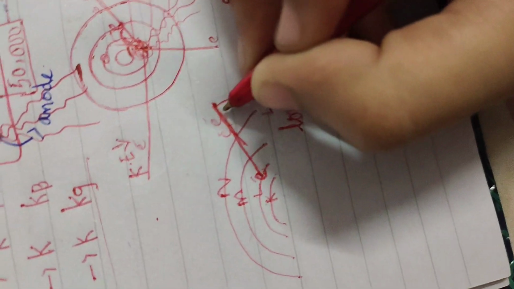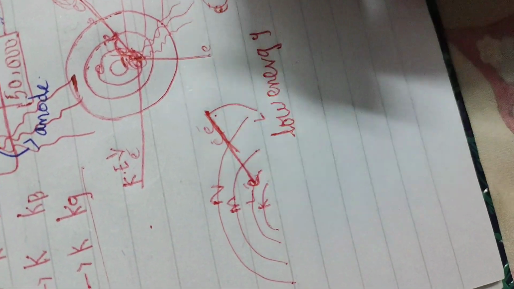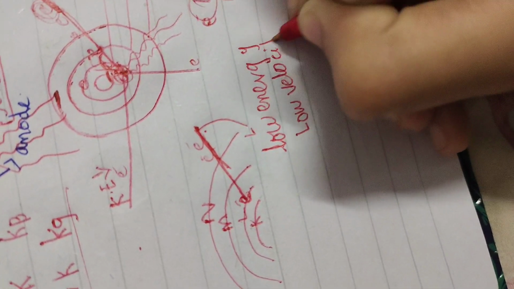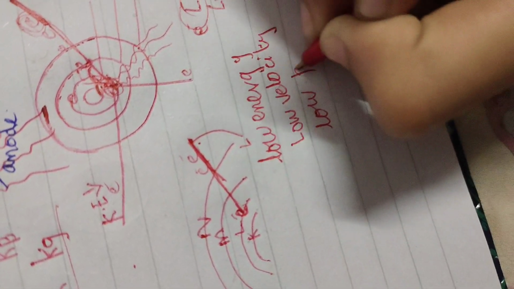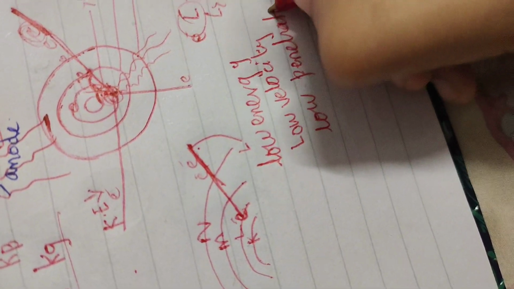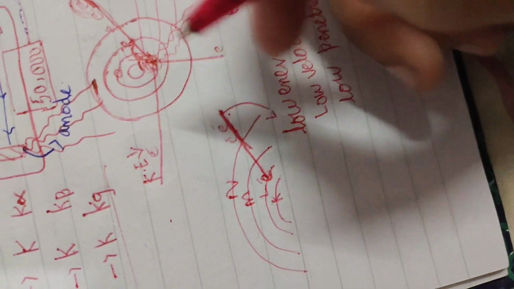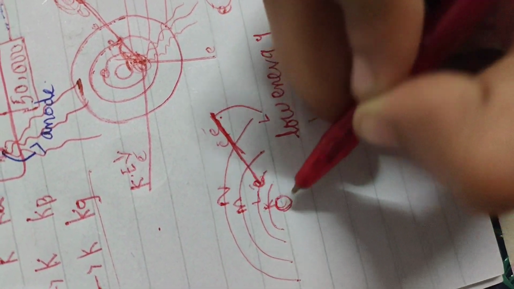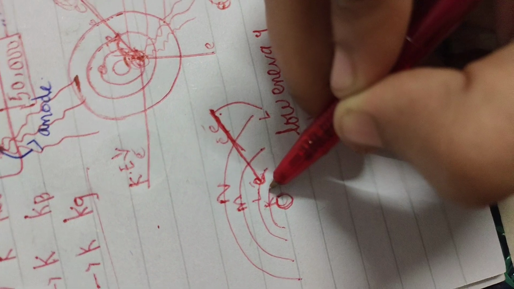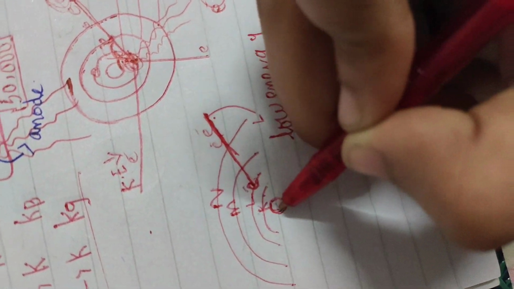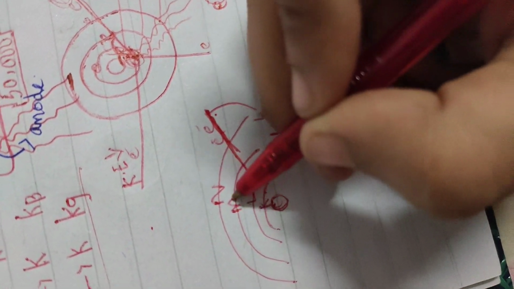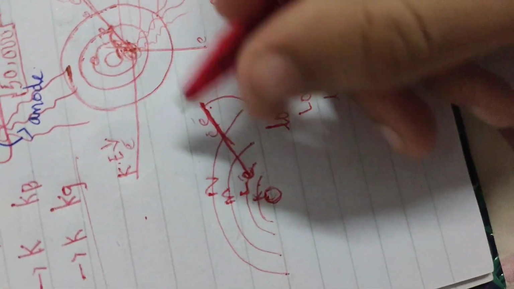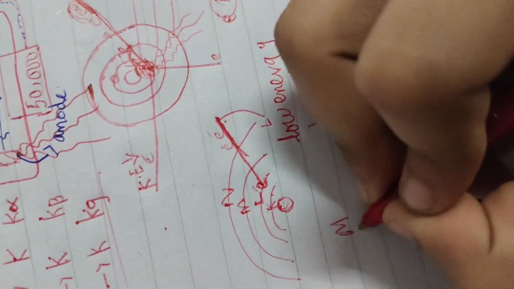We'll give this, depending on us. Just explaining, low velocity, you can say it would be low penetration. So with low penetration power, of course this ray would not reach near the nucleus, between the K shell and the nucleus. It would reach L or M or N. At that time the vacancy of L would be filled by the M shell and N shell.